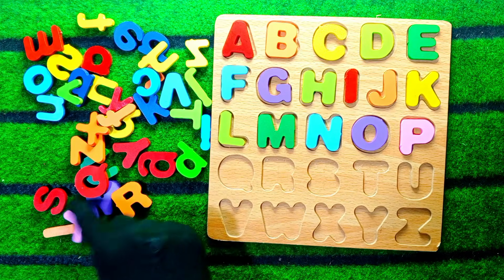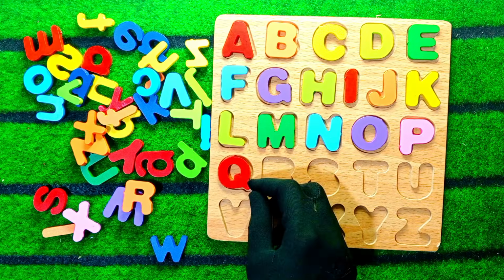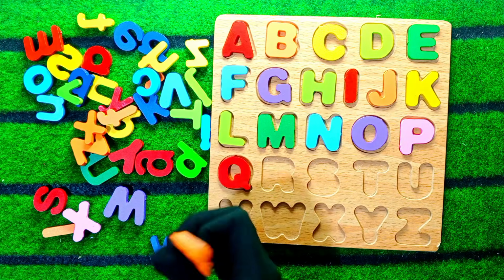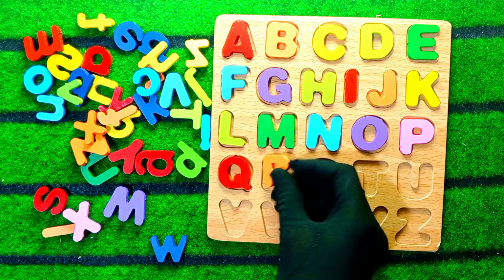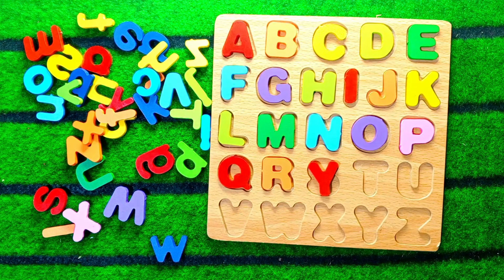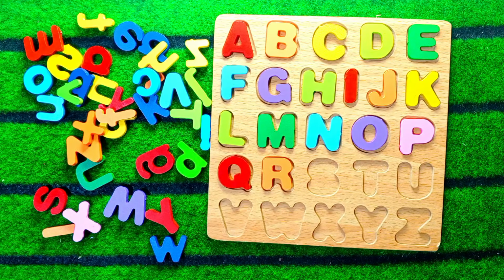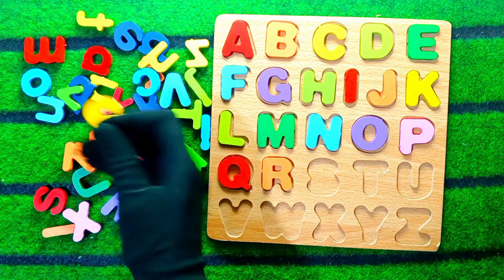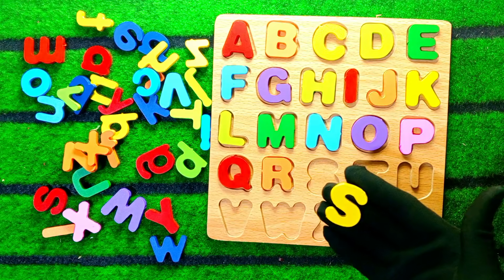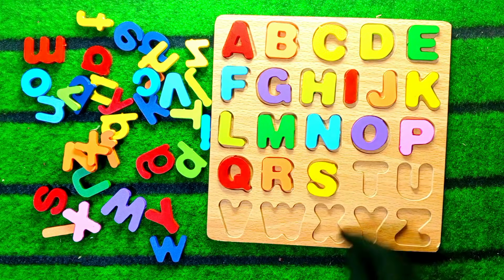Let's find Q. Is this Q? Yes, Q. R. Is this S? No. Where is S? Yes. This is the letter S.